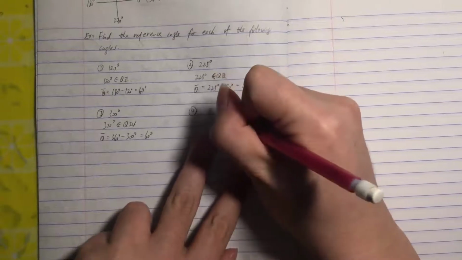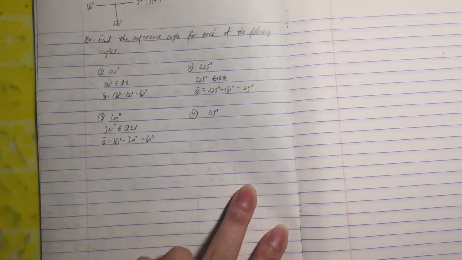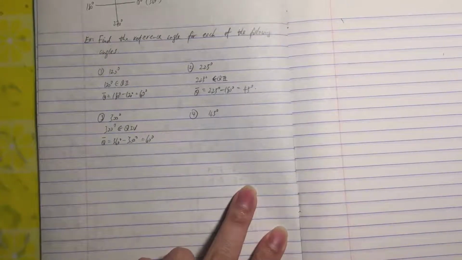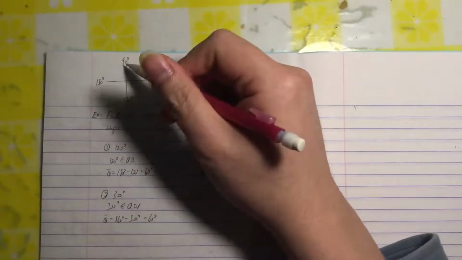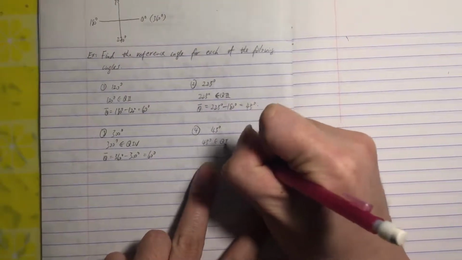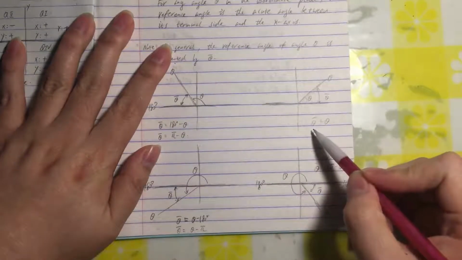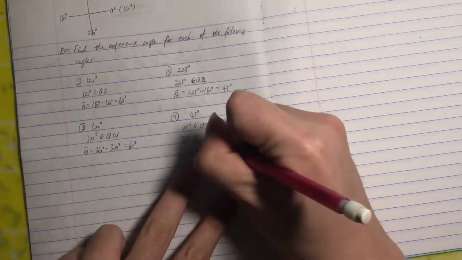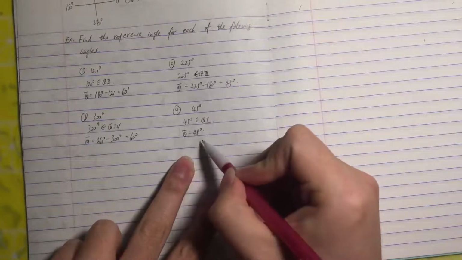Next example, 45 degrees. What's the reference angle of this angle? First of all, determine its quadrant. A 45 degree angle lies in quadrant 1, between 0 and 90. If an angle lies in quadrant 1, its reference angle is the angle itself. So its reference angle is a 45 degree angle.